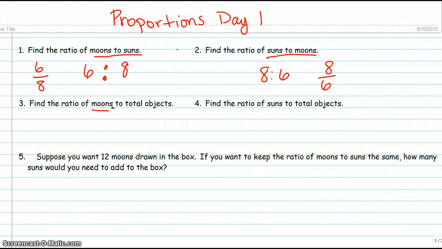Find the ratio of moons to total objects. Well, there were 6 moons, and in total there are 14 objects. So 6 to 14 is our ratio. Find the ratio of suns to total objects. Well, there were 8 suns and 14 total objects.